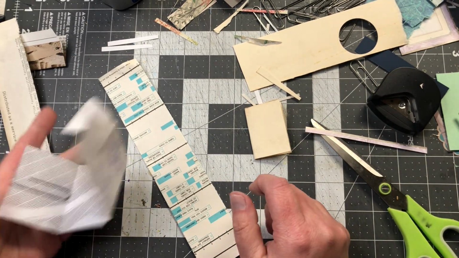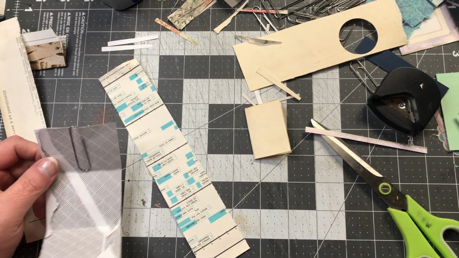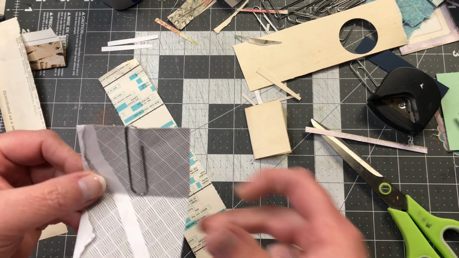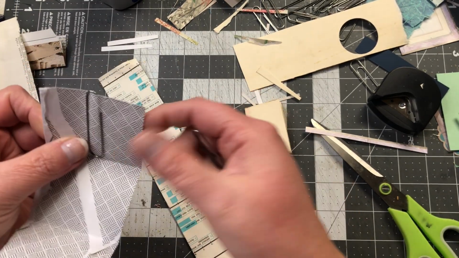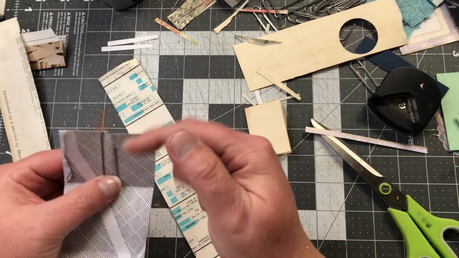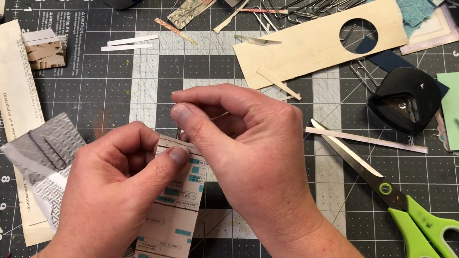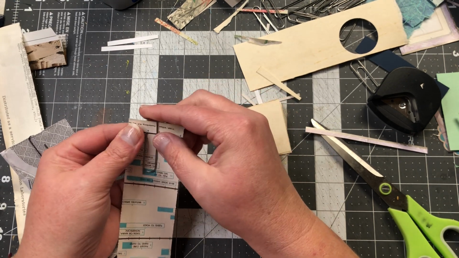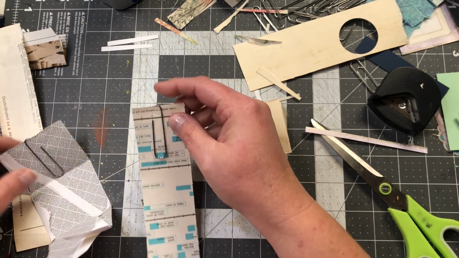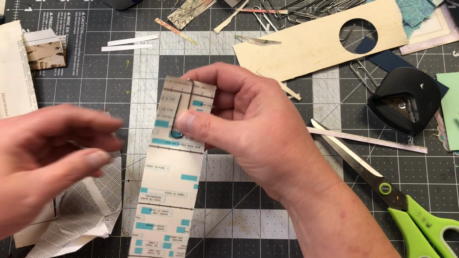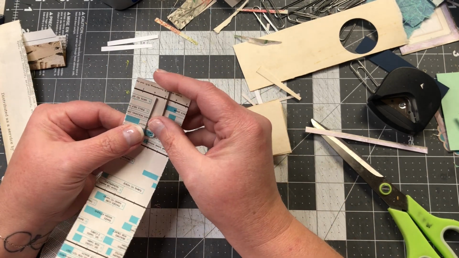Okay, so looking at this one that I played around with earlier, this one has the long guy in the middle. So the long guy's in the middle. Long guy in the middle. And then we fold.